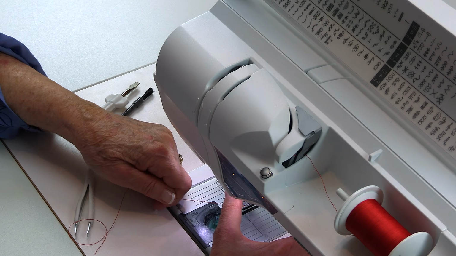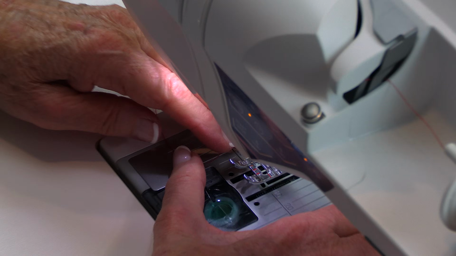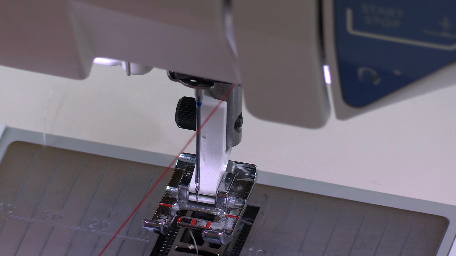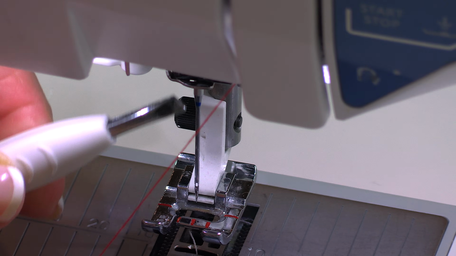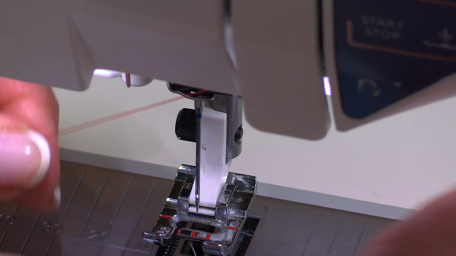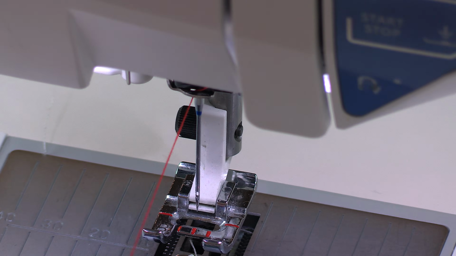Then you go down, and then underneath here, near the needle, is a little hook that you're going to wrap the thread around. This little hook is usually up near the top of the needle area, so you would just go ahead and wrap it around that. Yours might look a little different.